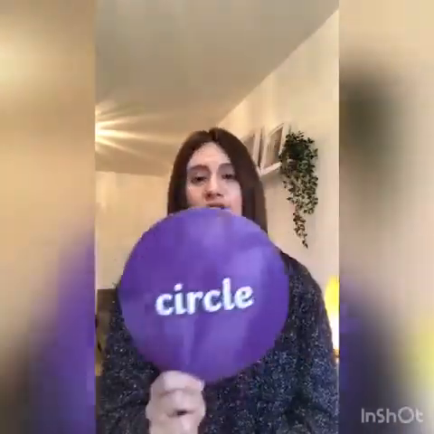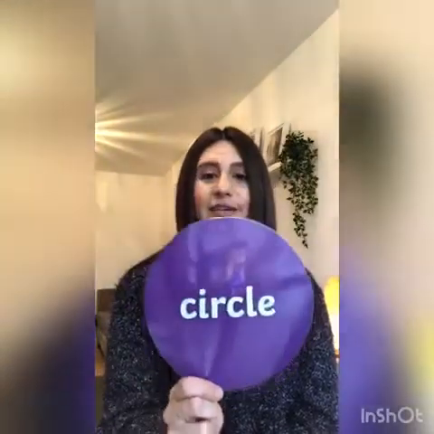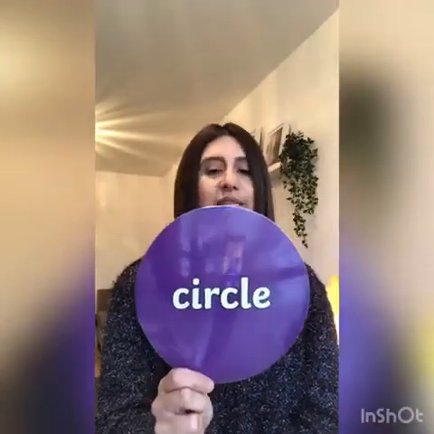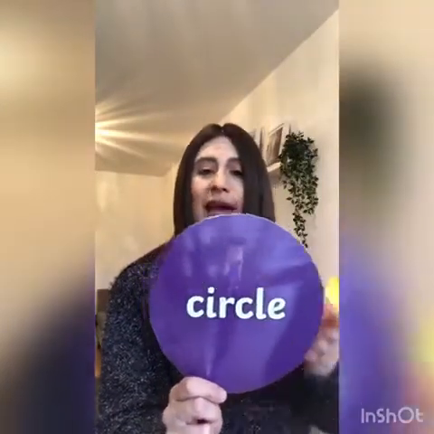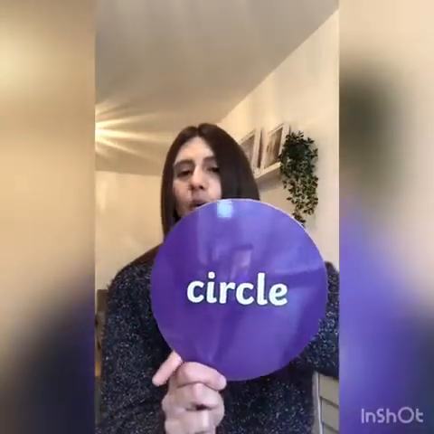Now let's look at the first shape I'm about to show you. Some of you might know this shape. This is called a circle. This shape does not have any angles. It doesn't have any pointed corners because it is round and circular, going all the way round.